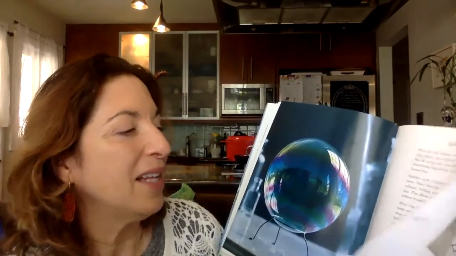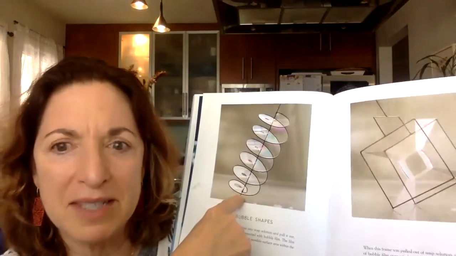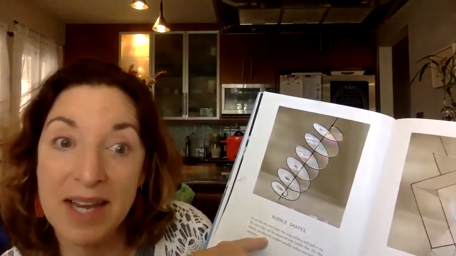It's stretchy and so it will stretch. Look at the shapes it stretches into. Are those pretty? Okay, let's see what we're gonna see. Ooh, more shapes that bubbles can be made into. Look how they shape themselves wherever they go.